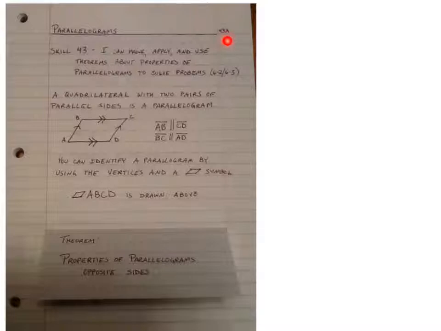First, we should define a parallelogram. A parallelogram is a quadrilateral, which means it has four sides, a quadrilateral with two pairs of parallel sides. So we've drawn a parallelogram here, which we identify as parallelogram ABCD.